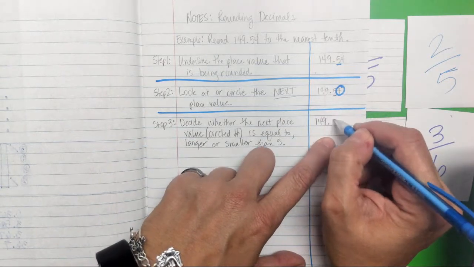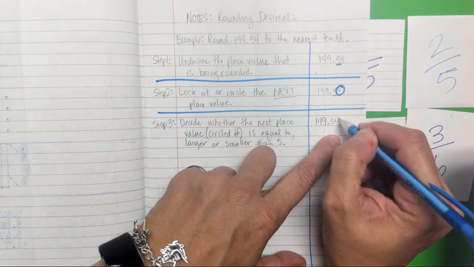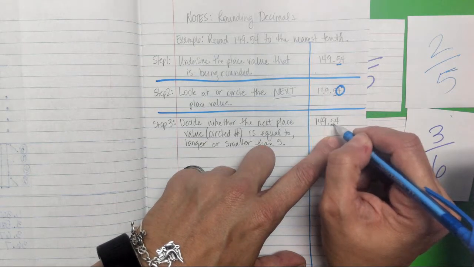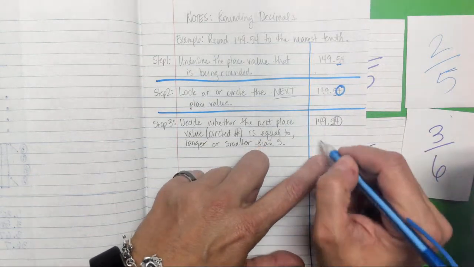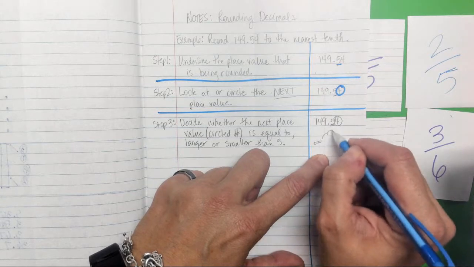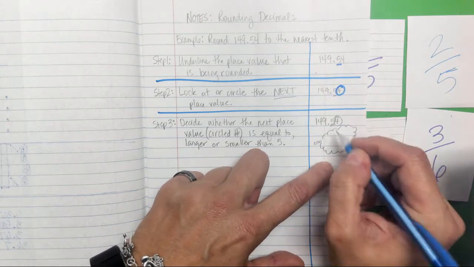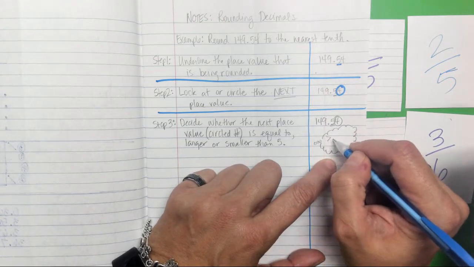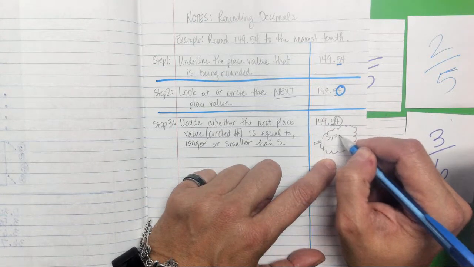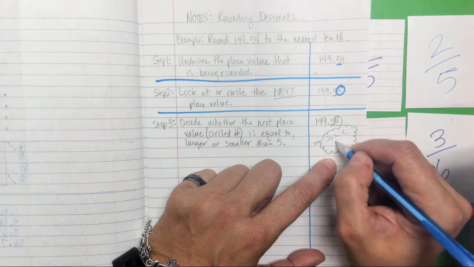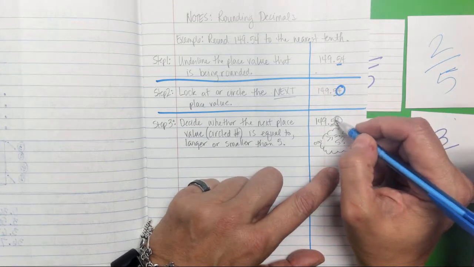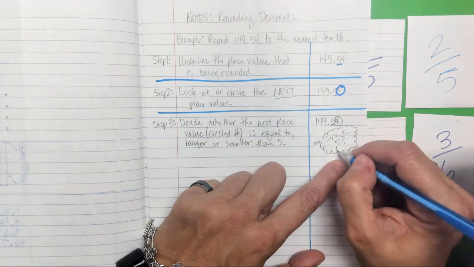Our number is 149 and 54/100ths. I've got this number underlined and this number circled. So in my head, I have to decide. This is my thinking bubble. Y'all have seen those before, right? Greater than, equal to, or less than 5. In this case, 4 is less than 5.